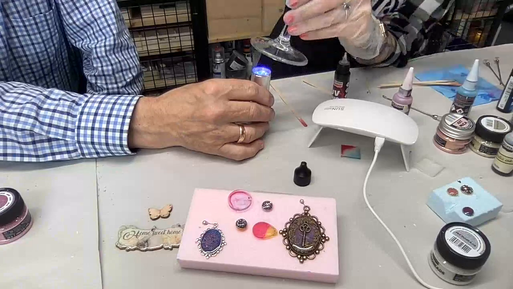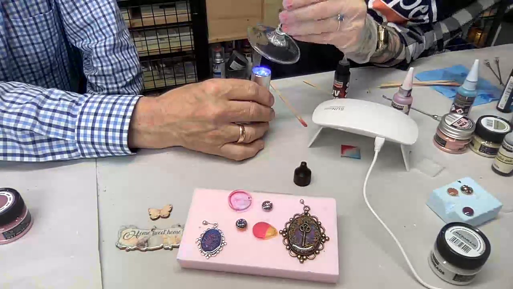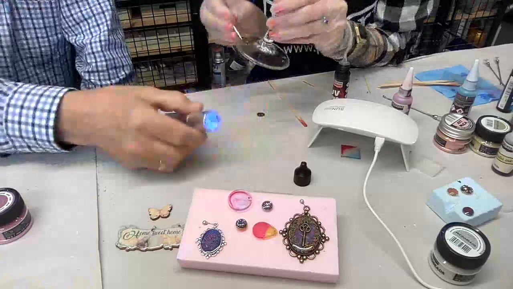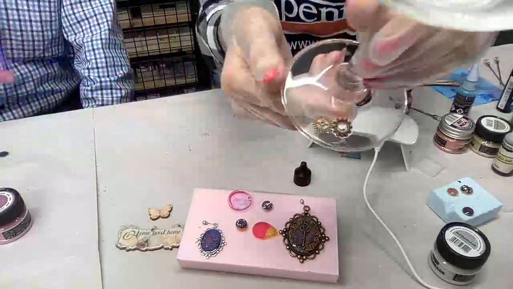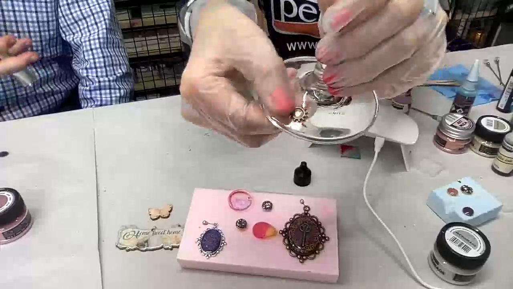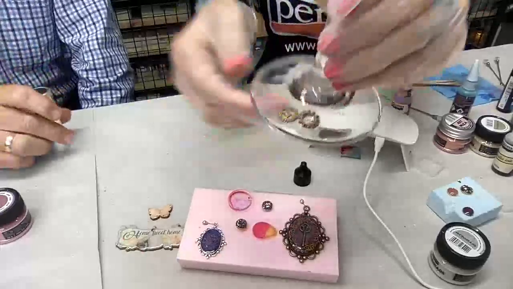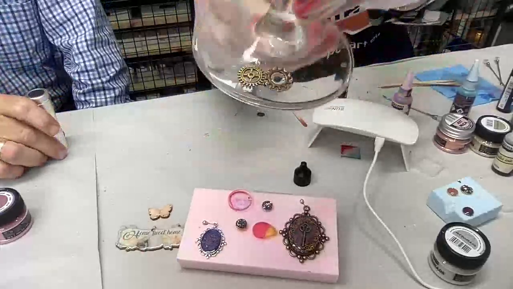I think it is ready, I guess. Yes. Okay. You can see it's totally fixed and looks so good.